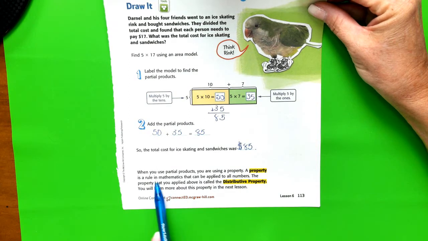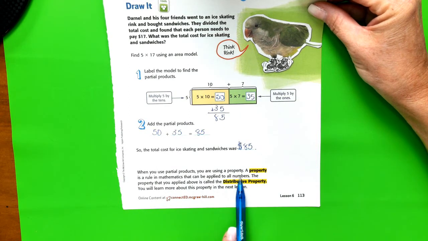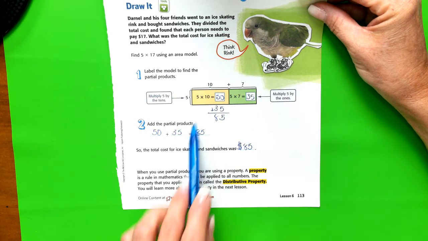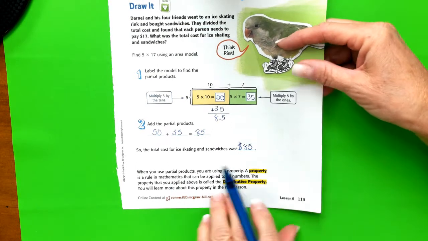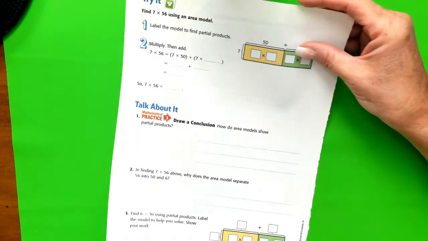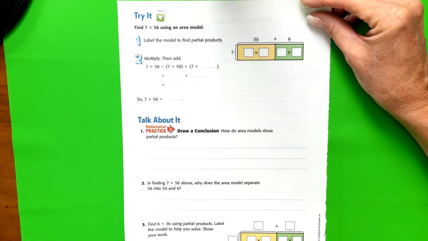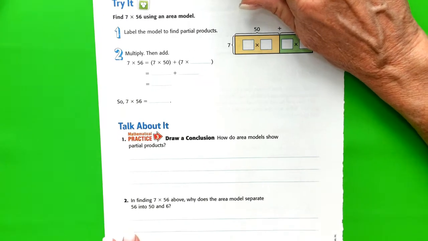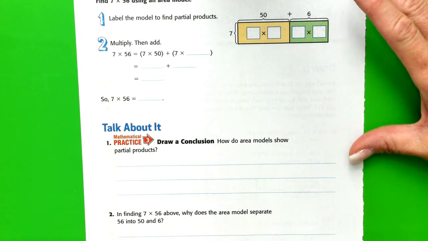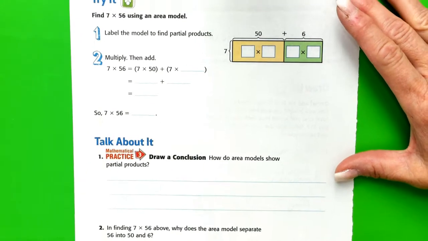When you use partial products, you are using a property. A property is a rule in mathematics that can be applied to all numbers. The property that you applied above is called the distributive property. We will learn more about this property in the next lesson. So we're going to try it here, and then I will let you go back to your teacher to talk about your math once we finish the try it.